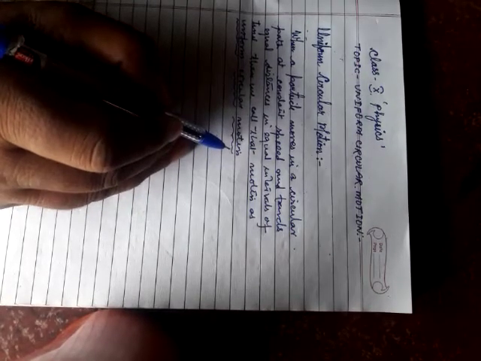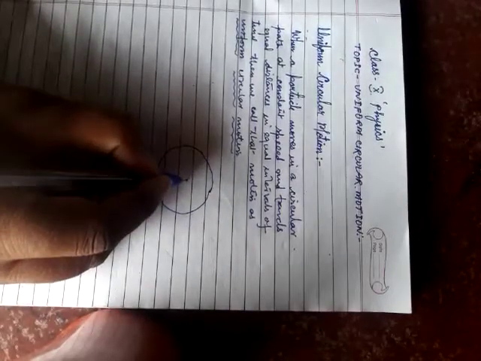Now we have understood uniform circular motion, but what conclusion do we get about the direction? Whenever a particle is moving in a circular path, what will be its direction at any instant?